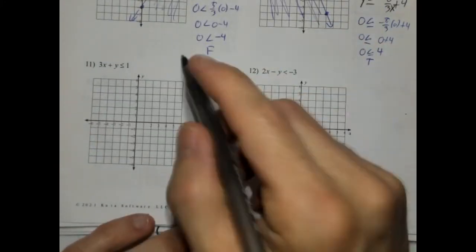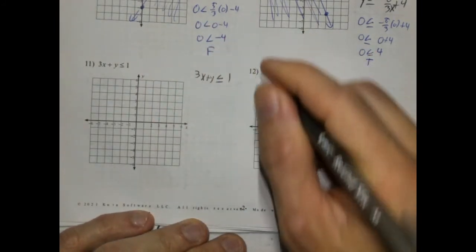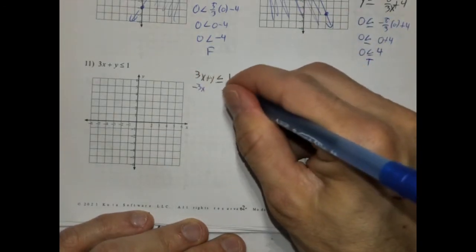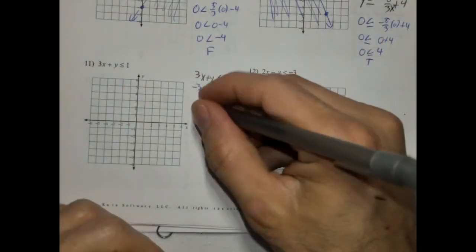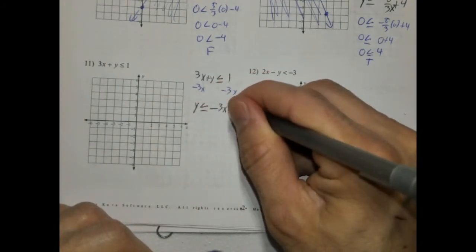And the last two, here we go. So you can tell these take a little bit of time, these ones. 3x plus y is less than or equal to 1. Let's get y by itself. We're going to subtract 3x from both sides. So we have y is less than or equal to -3x plus 1.